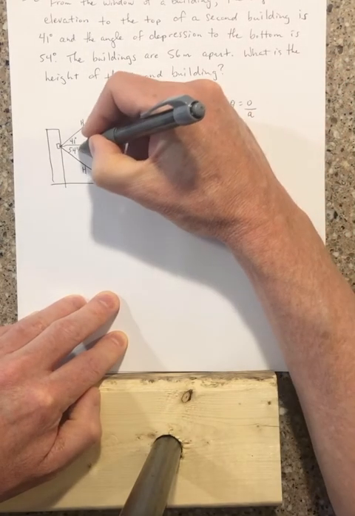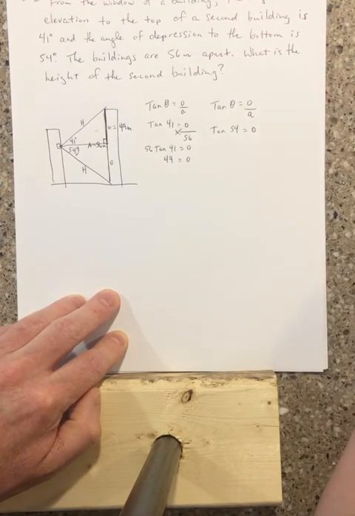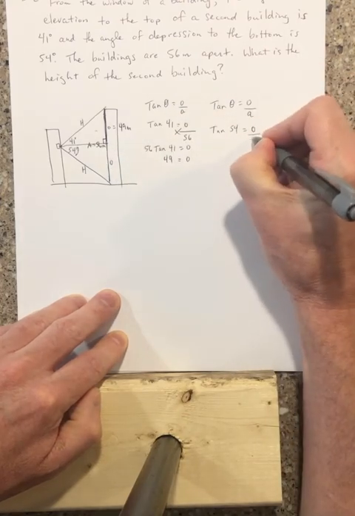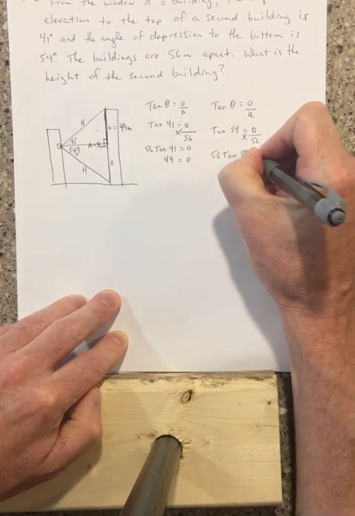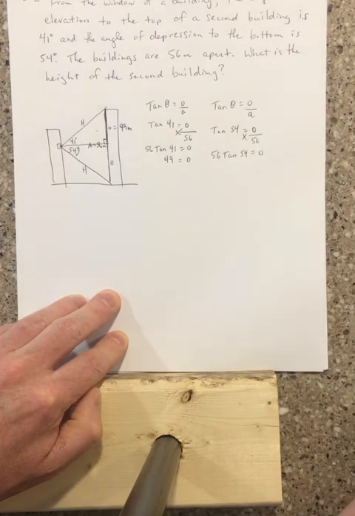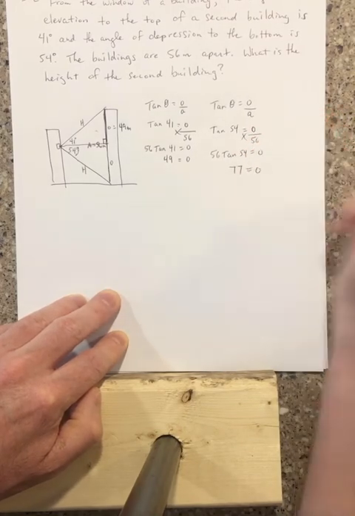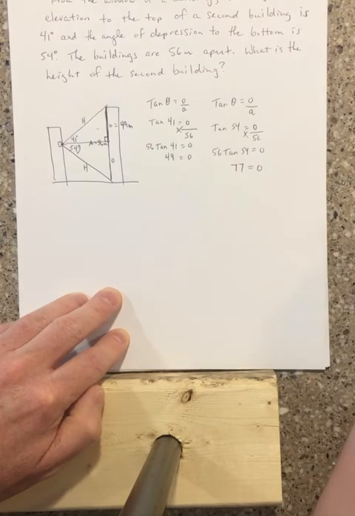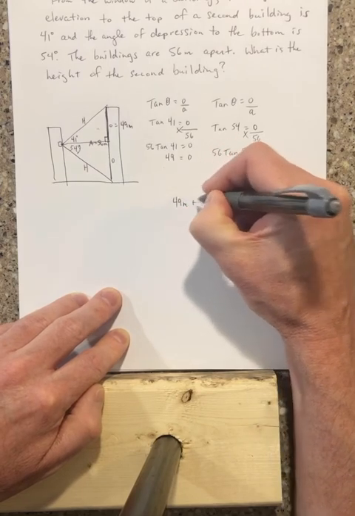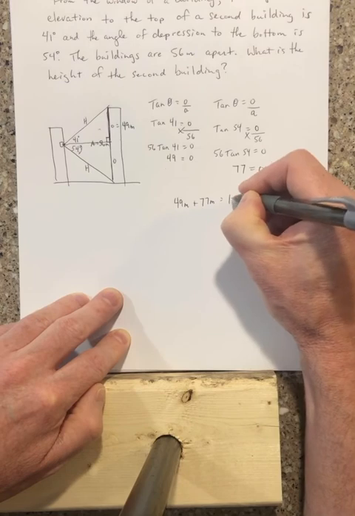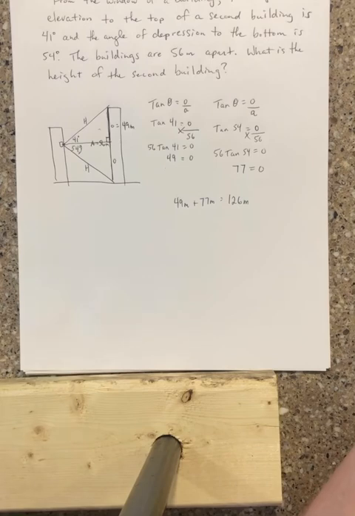Tan 54, that's our angle here, our angle of depression. We don't know what the opposite is, so we'll just keep it as O. We do know the adjacent is 56. Cross multiplying, we get 56 times tan 54 is equal to the opposite. And when we put that into our calculators, we get 77 meters. So the height of building number 2 would be 49 meters plus 77 meters, and we get 126 meters tall. There's the height of our building.